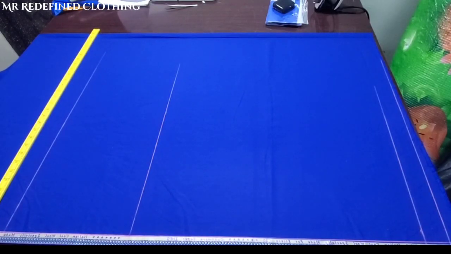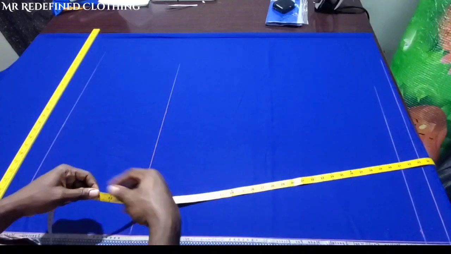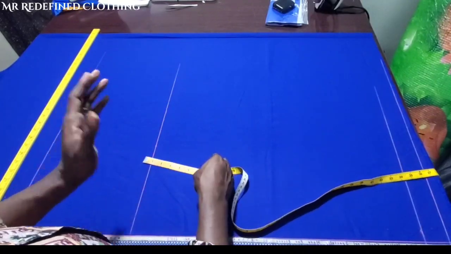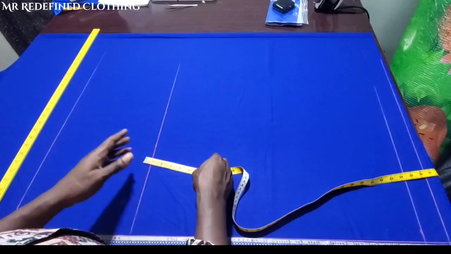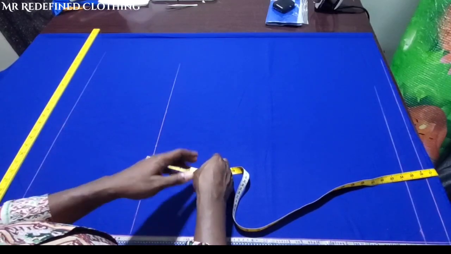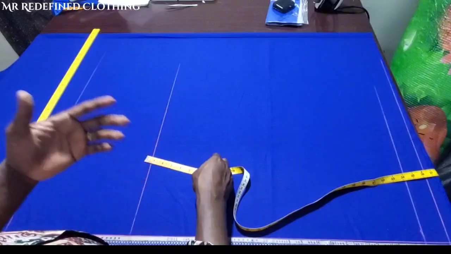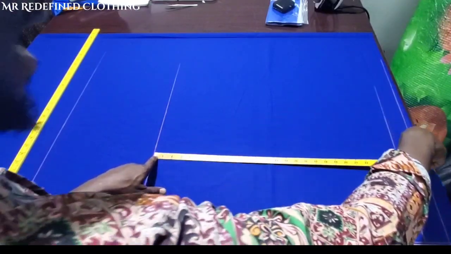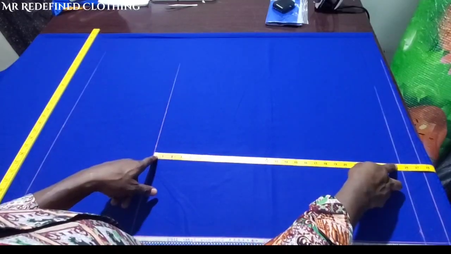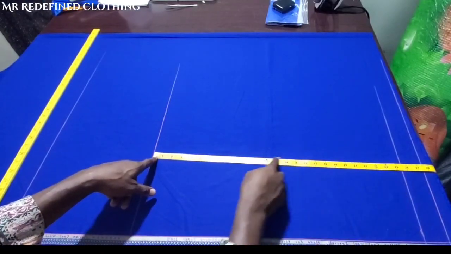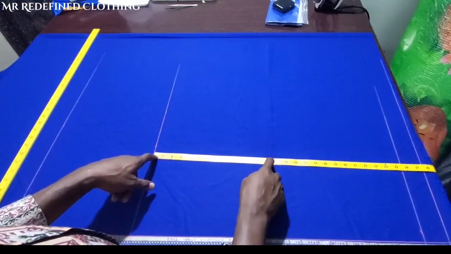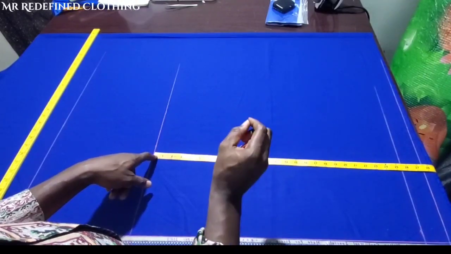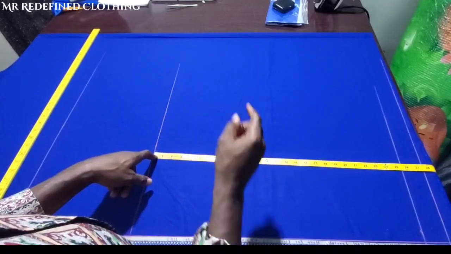So after this, the next you will get is your knee point. So how do you get your knee point? Convention will tell you that from your waist to your knee is 21 inches, 22 or 23, depending on how tall you are. So here, you measure from the crotch depth to your ankle line. We have it to be 25 and a half. Divide the distance into 2 equal parts. You have it to be 12 3/4. Then minus 3, which is a constant deduction for every adult.